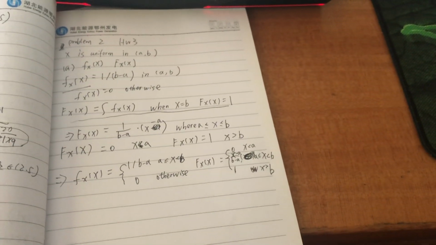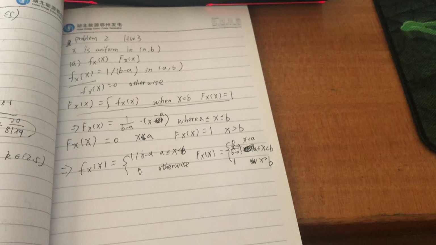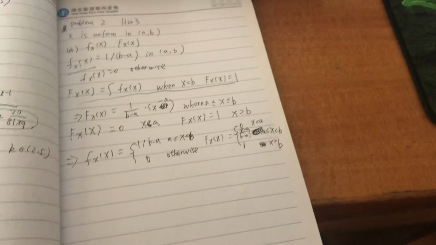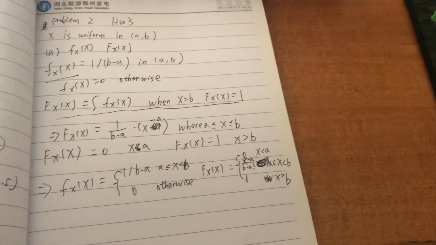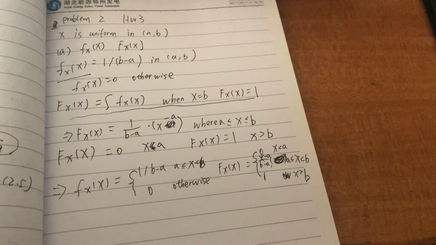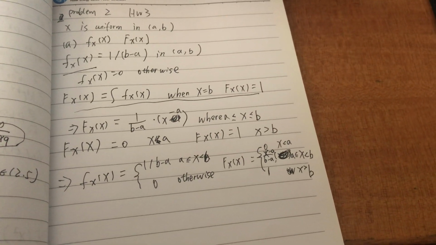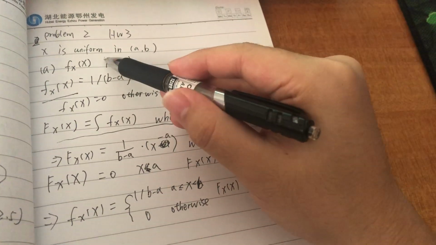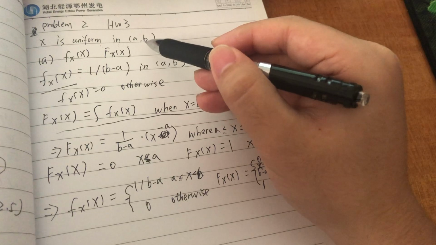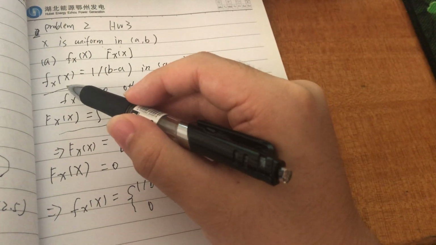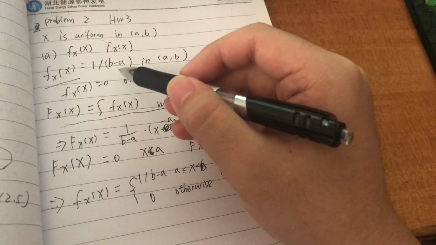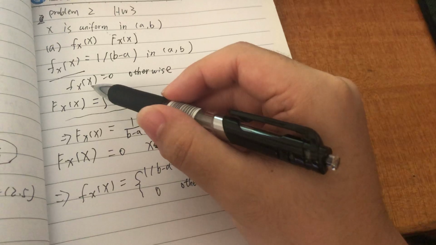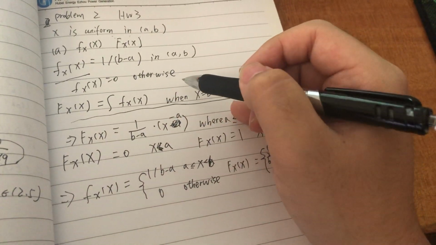This one provides that X is uniform in the interval a to b, and the first question is we need to find f_X and capital F_X. According to the property of the uniform distribution, if X is uniform in the interval a to b, we get f_X equal to 1 over b minus a in this interval. Also, f_X equals 0 otherwise.